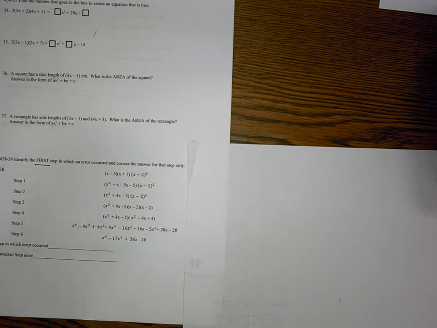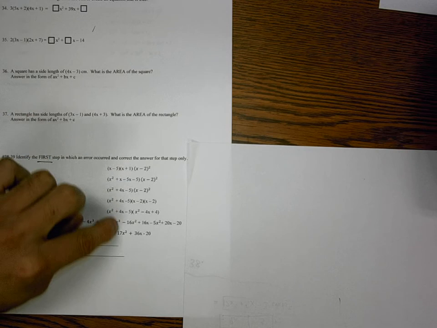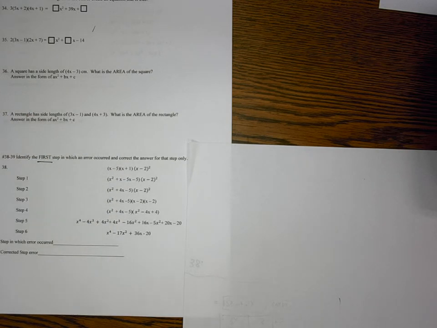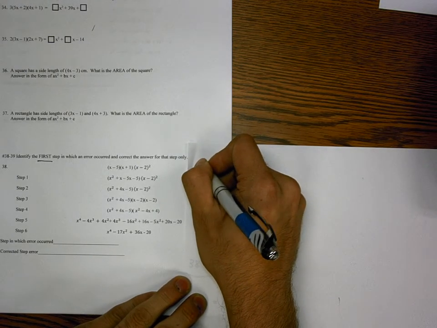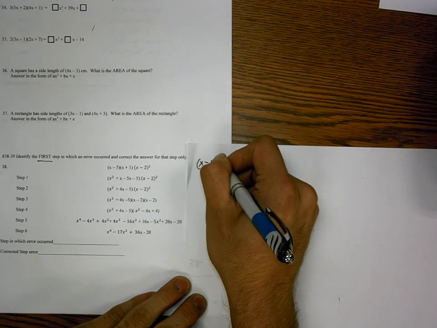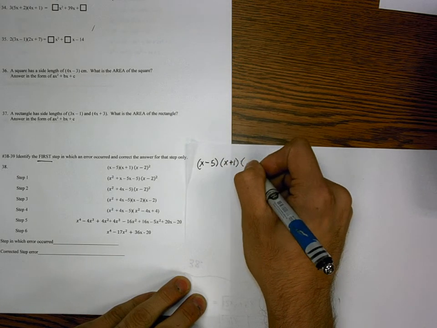Okay, so what they're asking for here is that they have these series of 6 steps. They've numbered them off on the left side, and then they give you the work on the right. So at some point, a mistake was made. So what we have to do is go step by step and see where the mistake was. The original problem is x minus 5 times x plus 1 times x minus 2 squared.